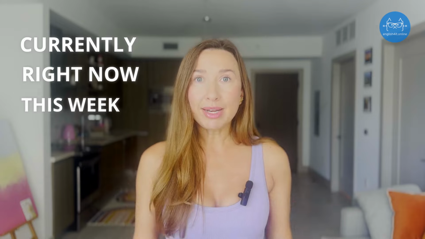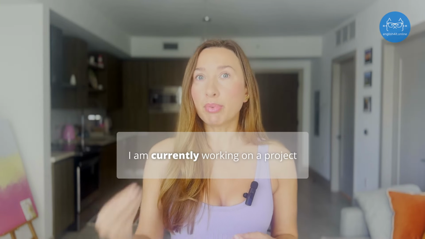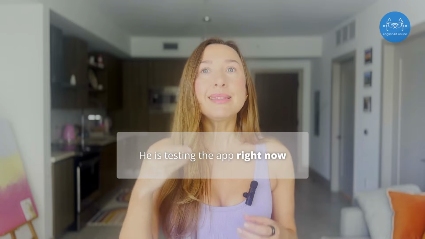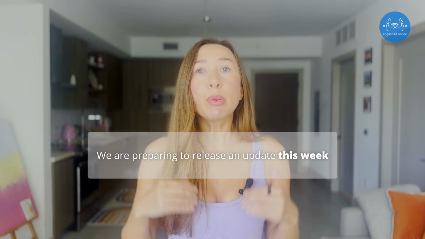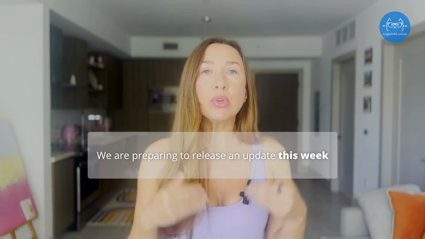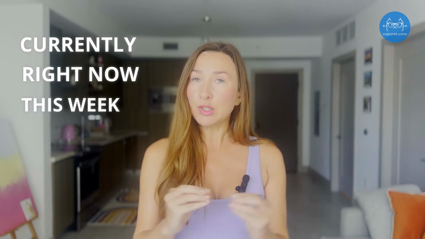So tip number 1, when you use words or phrases such as currently, right now, or this week, you have to use the present continuous tense. For example, I'm currently working on a project, or he is testing the app right now, or we are preparing to release an update this week. You get it? These 3 phrases you need to remember: currently, this week, right now. And you have to use the present continuous tense with these phrases.